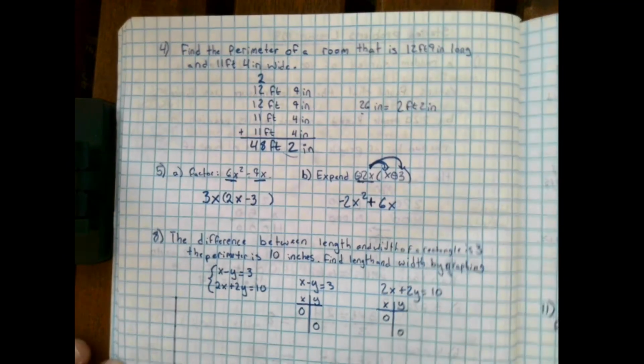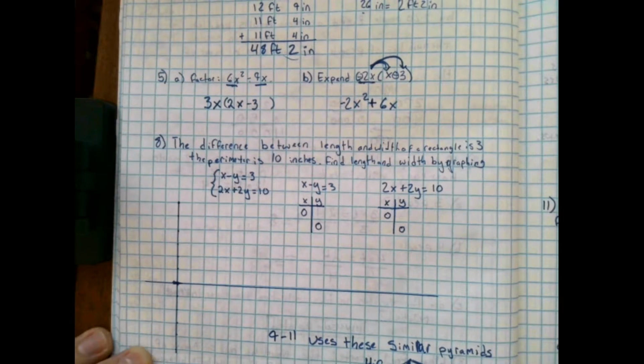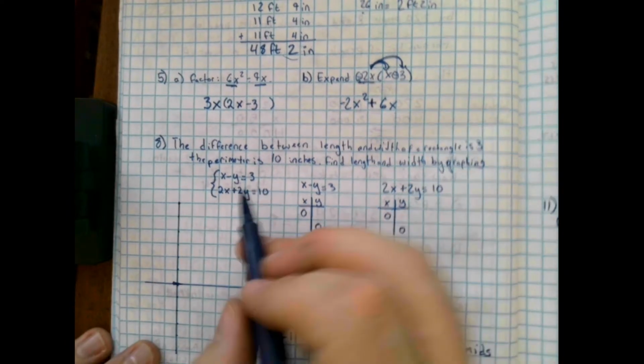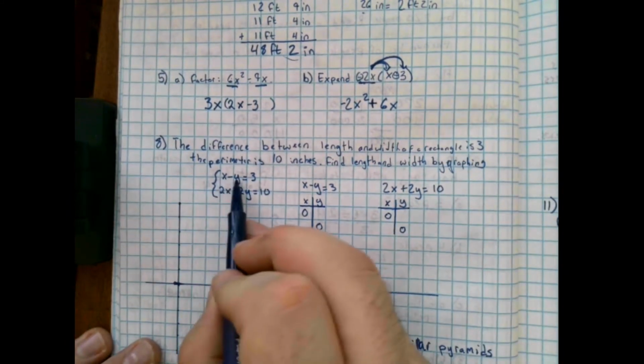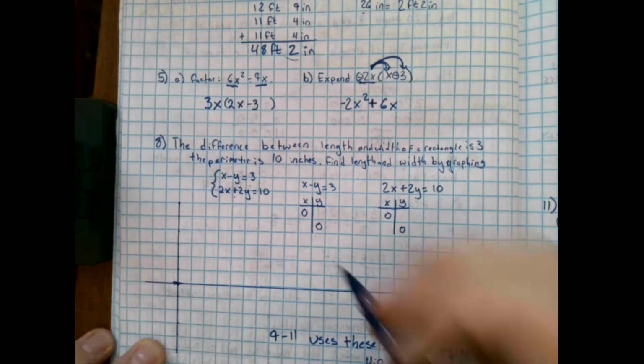Our next star problem is question number 8. Question number 8 says the difference between length and width of a rectangle is 3. The perimeter is 10 inches. Find the length and width by graphing. So we have a system of equations here where x minus y equals 3 and 2x plus 2y equals 10.